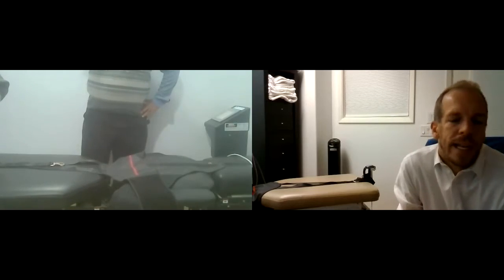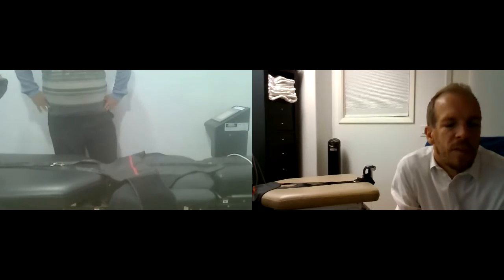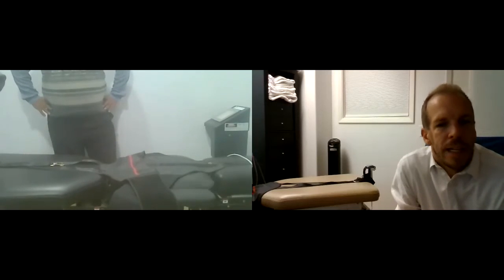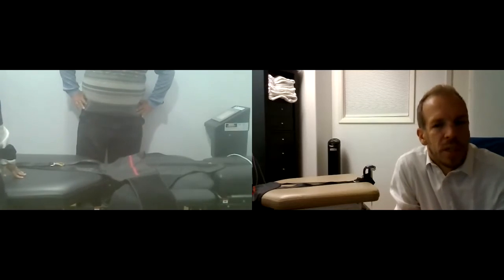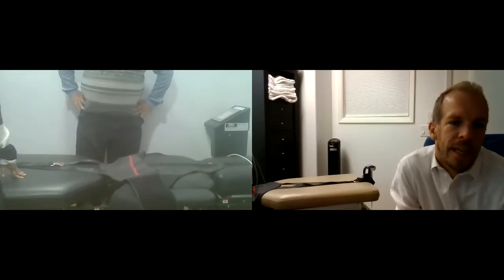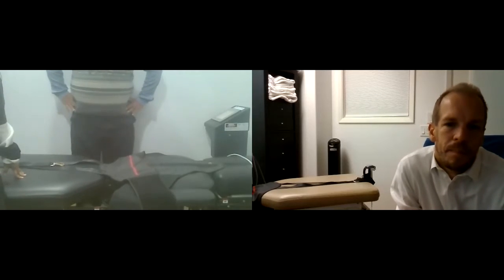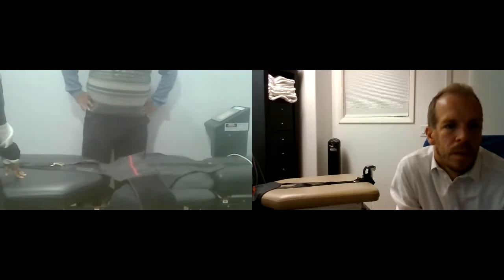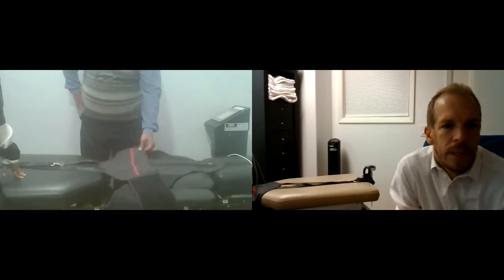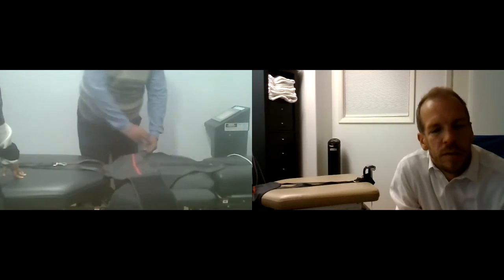Anything that makes the symptoms go farther down the leg is making it worse. Anything that brings the symptoms up towards the spine is centralization, and that's making it better. Any questions so far?